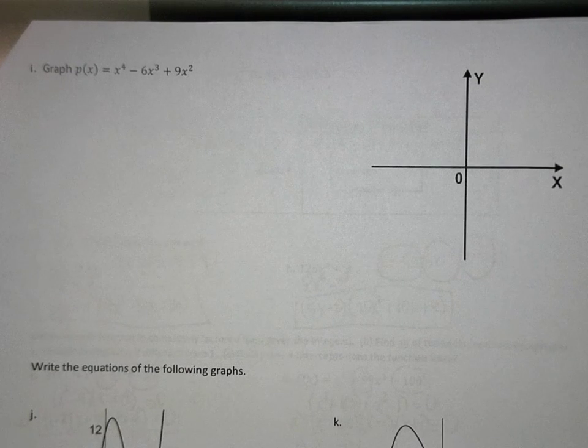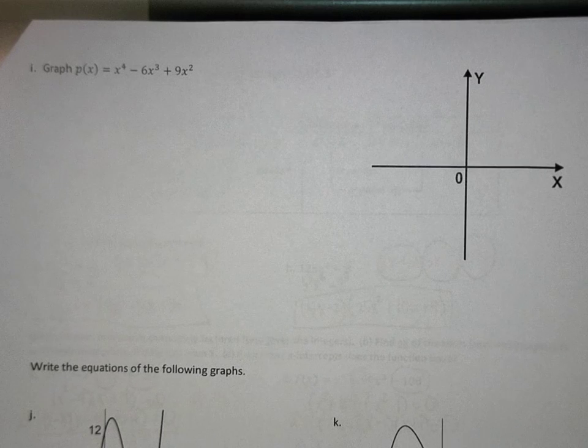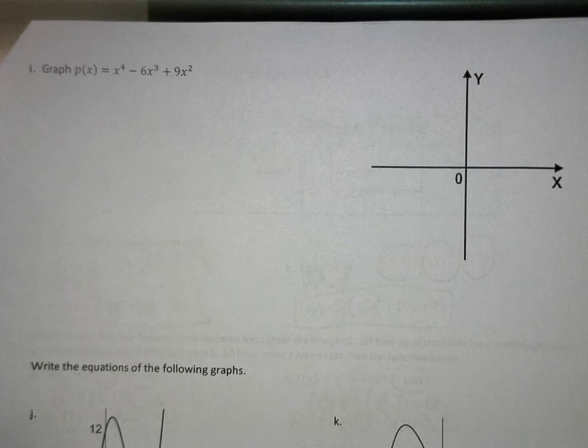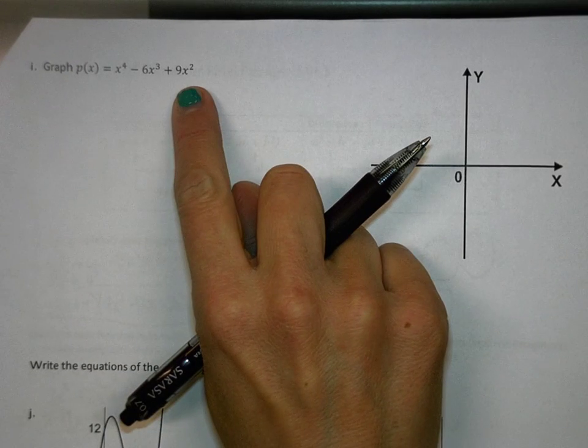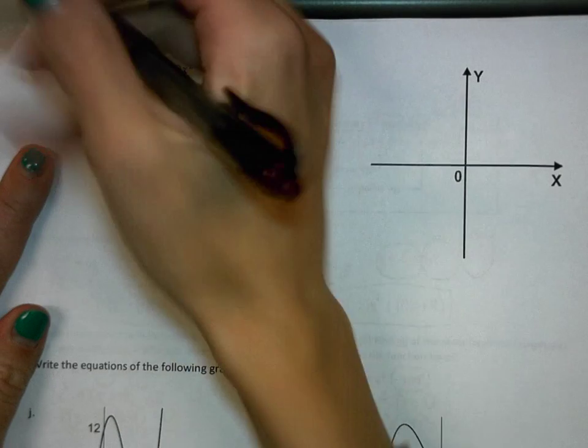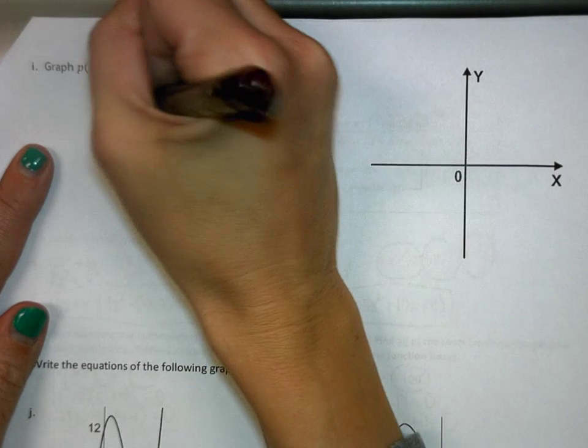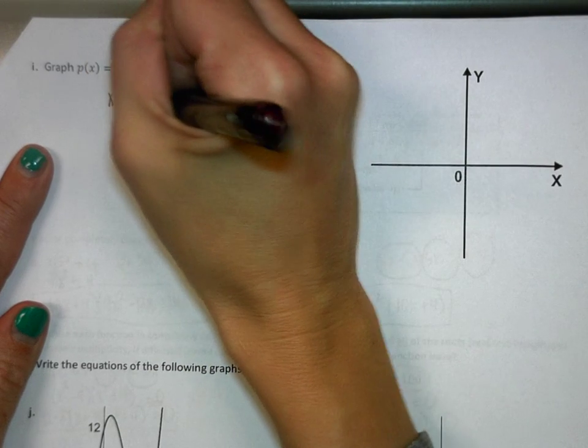All right. So, what am I going to do first? Factor. What do you notice? There's a 4. You can take out an x. Good, and specifically, x squared. So we're going to take out x squared, and we get x squared minus 6x plus 9.